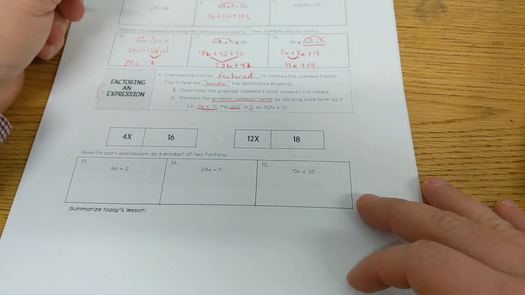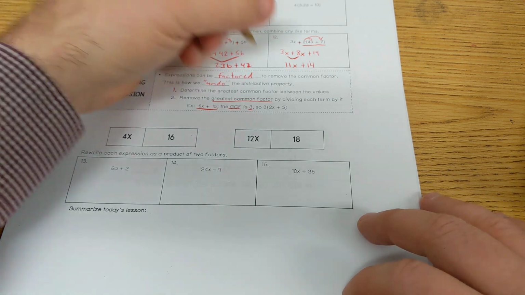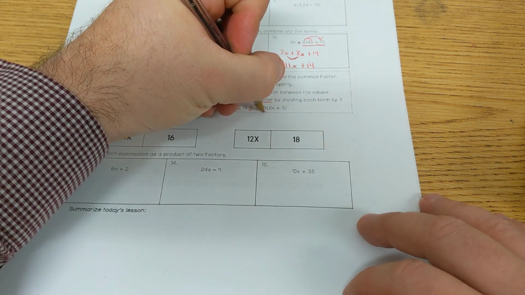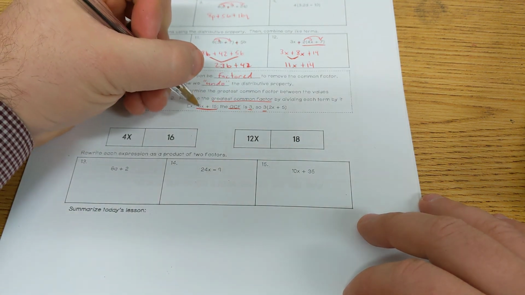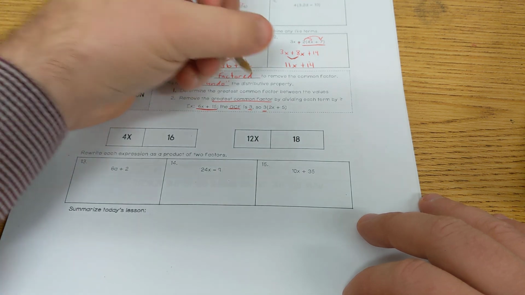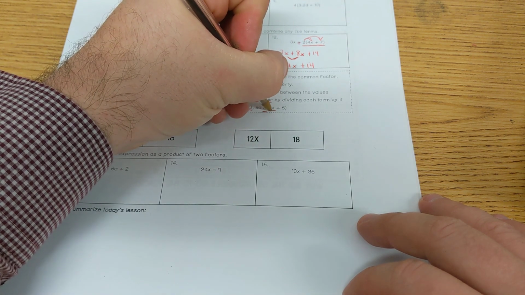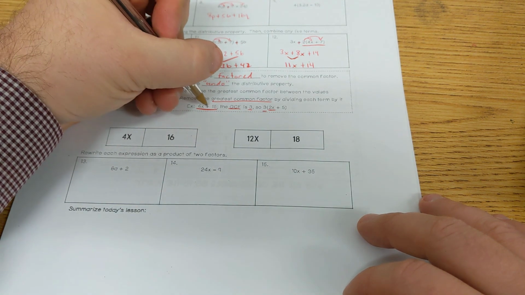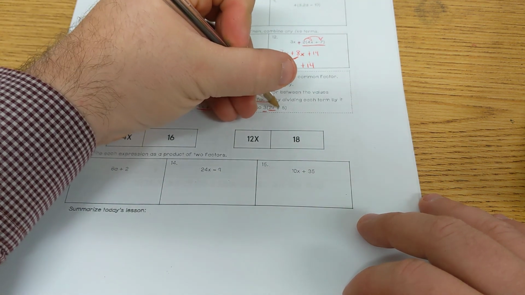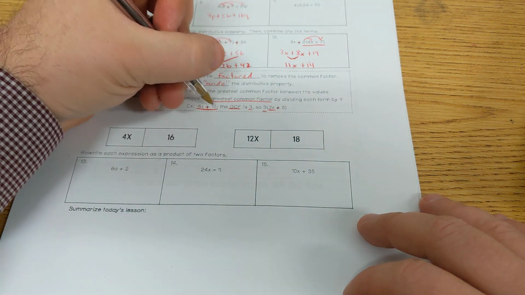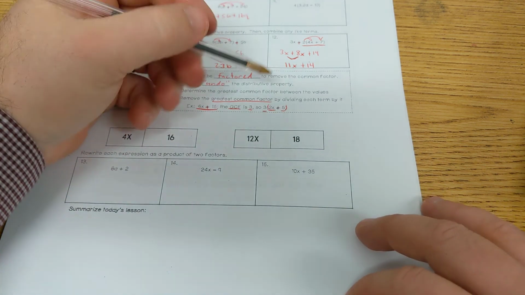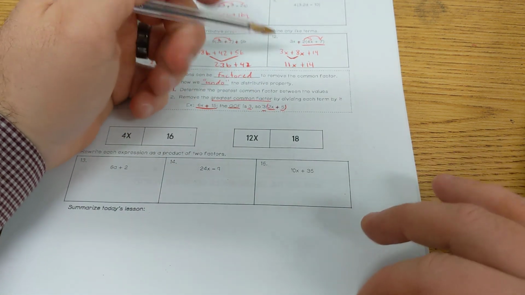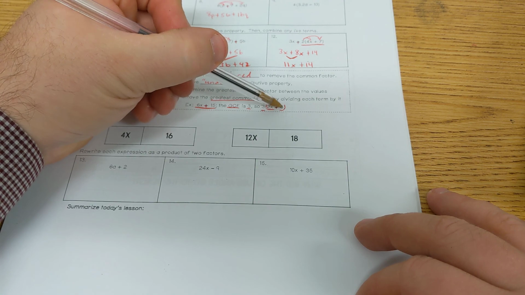So we're going to pull the 3 out and place it on the outside, just like they do here. We take that 3, and 6 divided by 3 will give us 2, which gives us our 2x. We have plus, so we take our operation over here. And 15 divided by 3 is 5. So now we have 3 and, in parentheses, 2x plus 5.